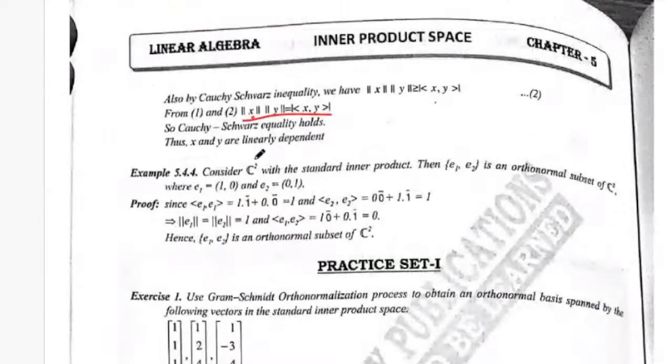Consider complex C squared with the standard inner product space. Then we have to show e1 and e2 is an orthonormal subset. Here e1 and e2 are nothing but the standard vectors 1, 0 and 0, 1. And we have to show that this is an orthonormal subset of C2. Since e1 comma e1 is nothing but a c bar plus b d bar, e1 comma e1 is nothing but 1, and e2 comma e2 is also 1.